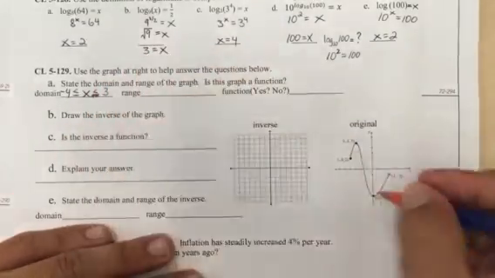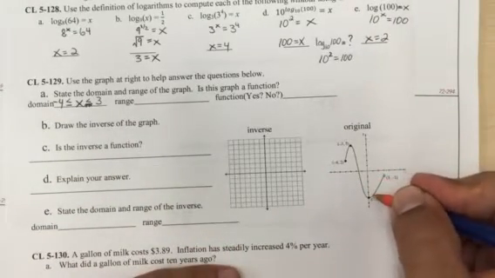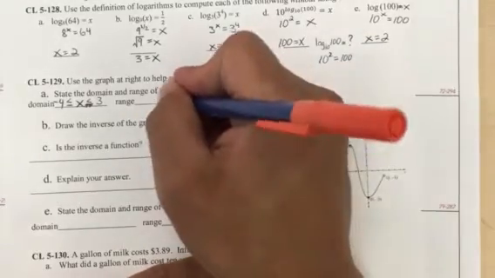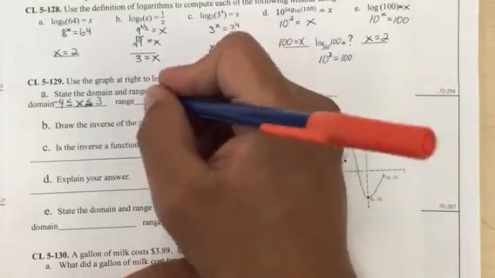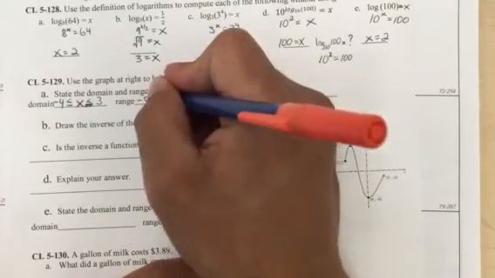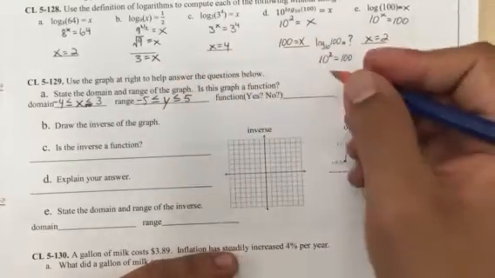For the range, our graph, the y values go as low as -5 and as high as 5. So our range is going to go from -5 to 5. So y is greater than or equal to -5, but less than or equal to 5.